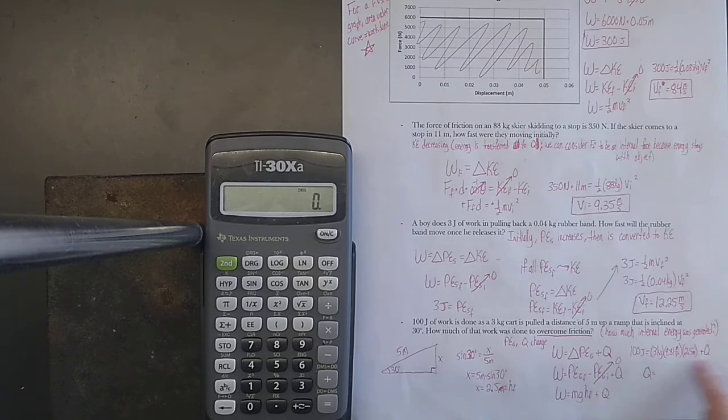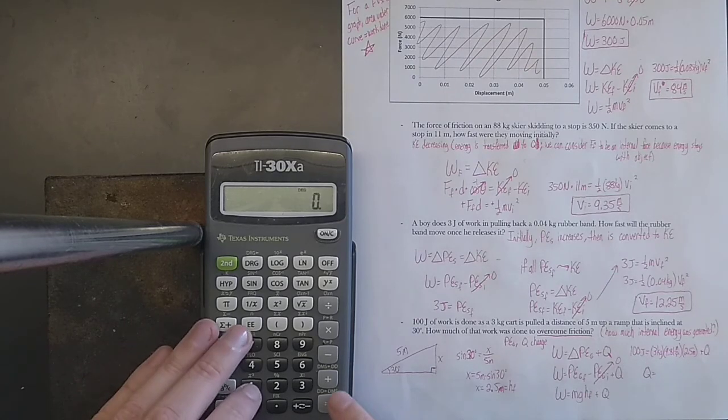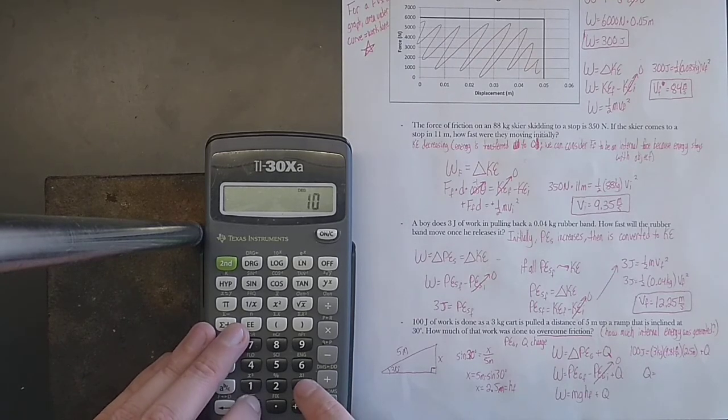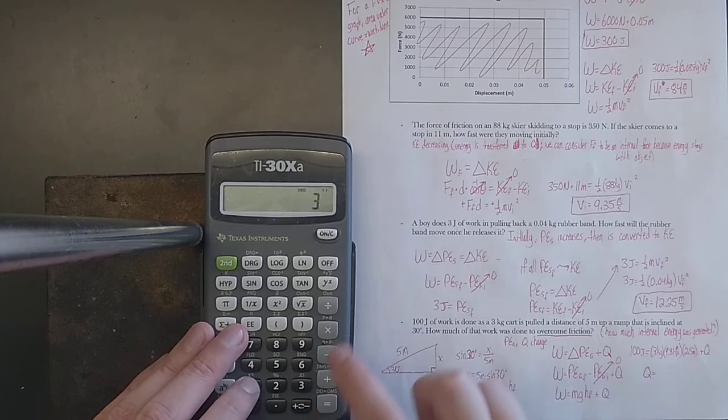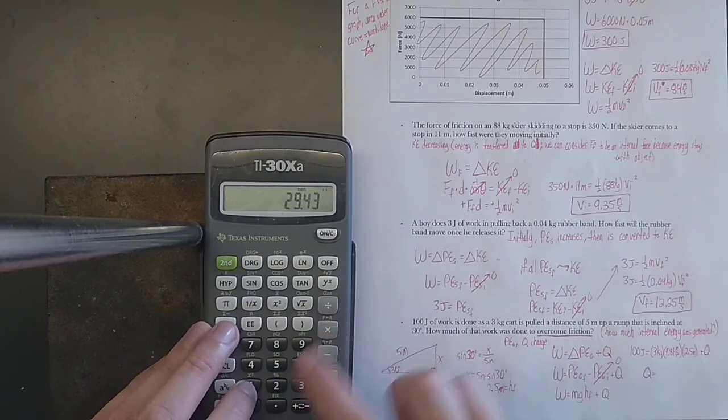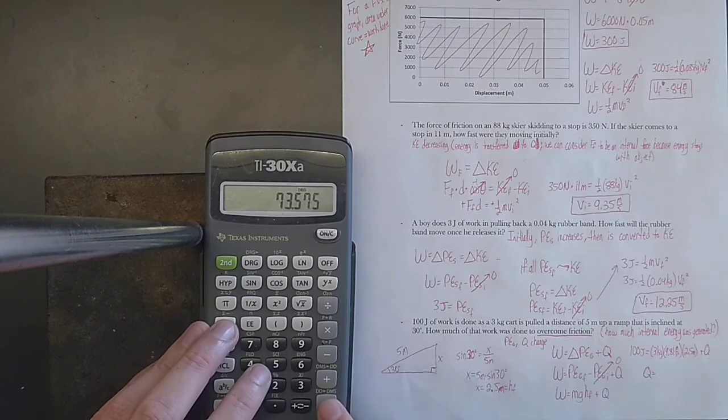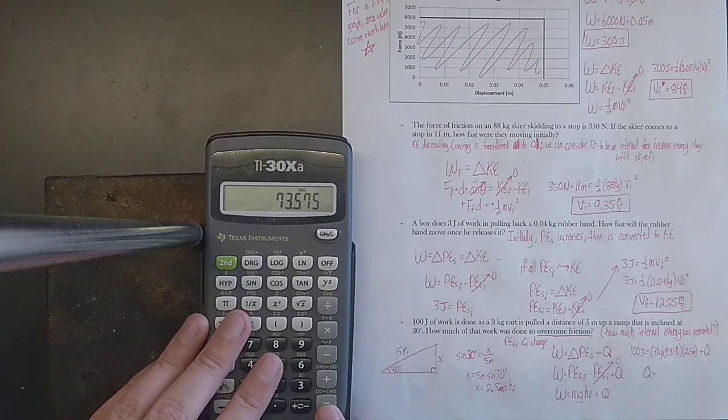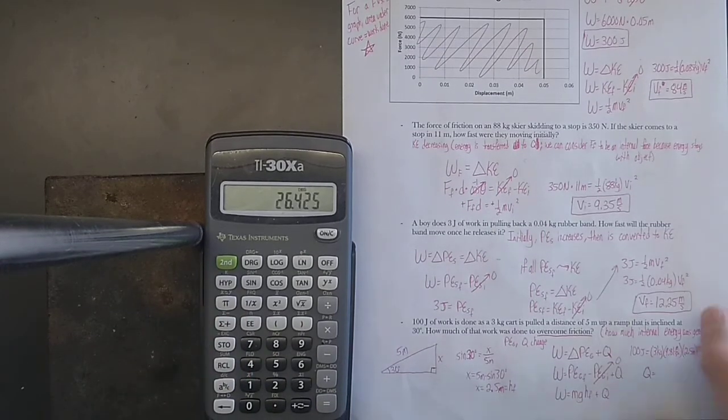Solving for Q means multiplying these together and subtracting from 100. So 100 minus, in parentheses, 3 times 9.81 times 2.5, which is 73.575. Subtract that from 100. There is 26.425 joules of internal energy that was generated.